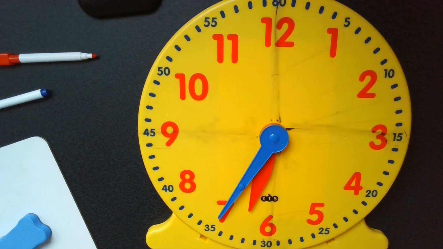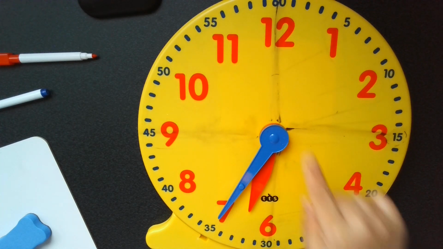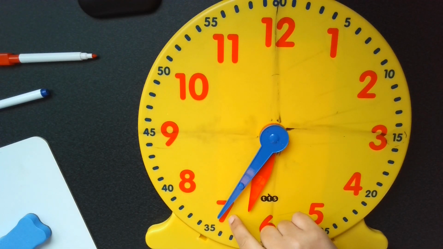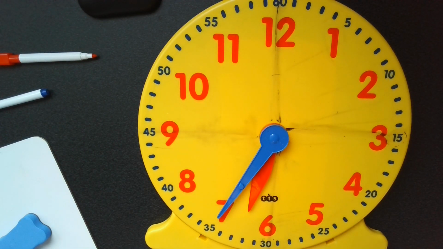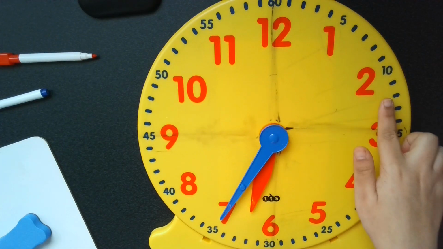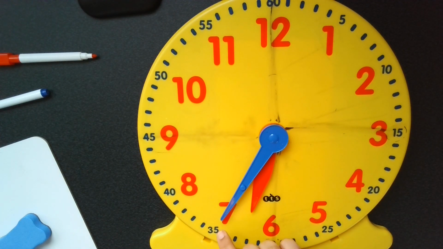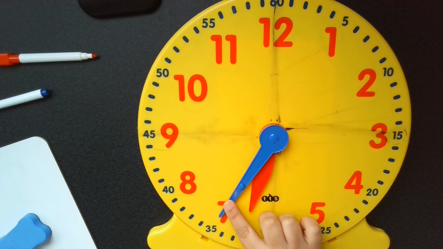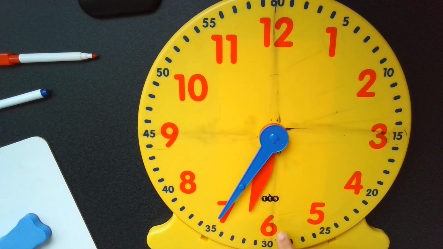Okay, we're going to have a go at doing another one now. Remember, I'm still going through the same steps. Minute and then the hour. Let me have a look at my minute hand. Ooh, this time my minute hand is pointing at 7. So if I take my steps and I count in my fives, let's see what we get. 0, 5, 10, 15, 20, 25, 30, 35. Okay, and then looking at my hour hand, I'm just past 6. So I would say it's 35 minutes past 6.